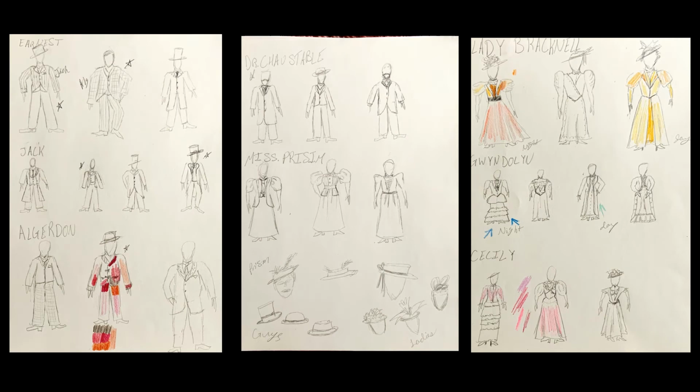From all of that research, I was able to put together some sketches. I decided to sketch Ernest as his own character because I wanted to make it clear to the audience that Jack and Algernon are dressing up as the same person, essentially, and that will make the confusion with Gwendolen and Cecily more easily understood, because they think they're engaged to the same person.